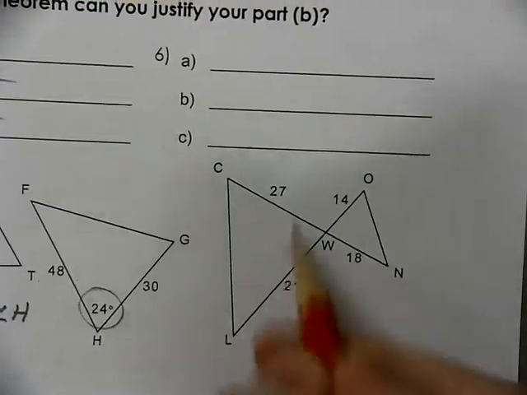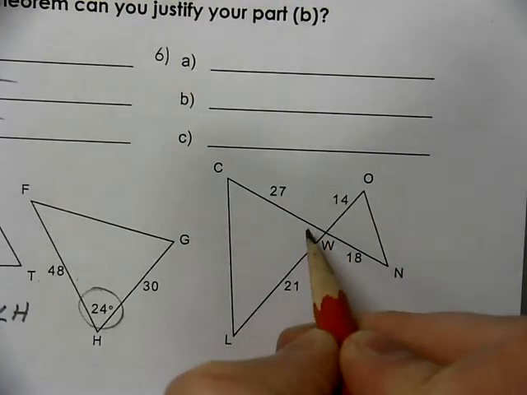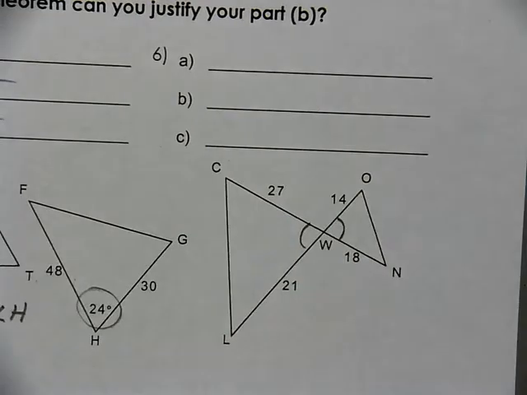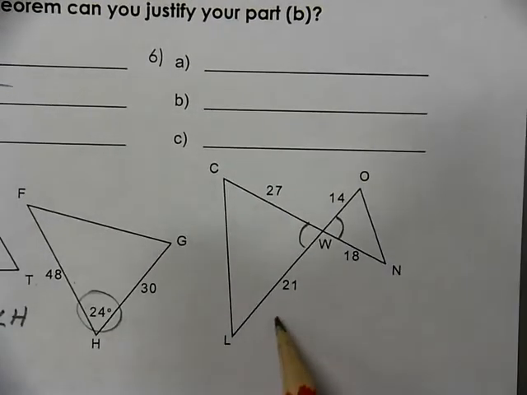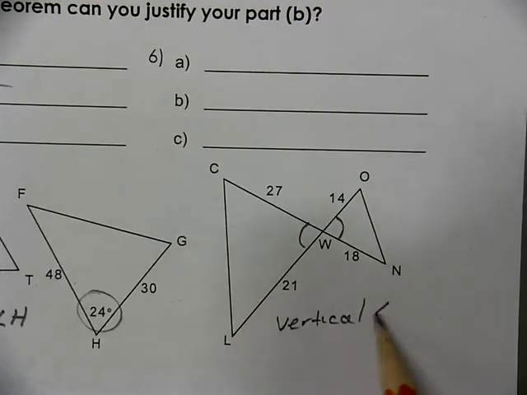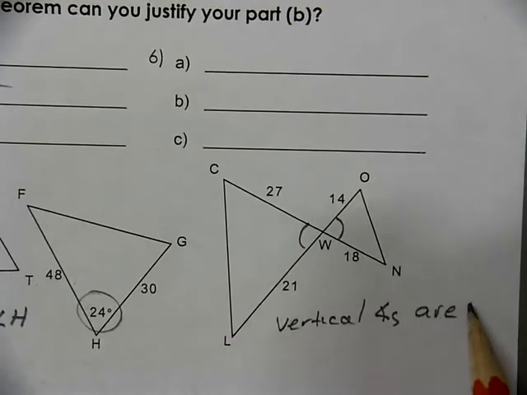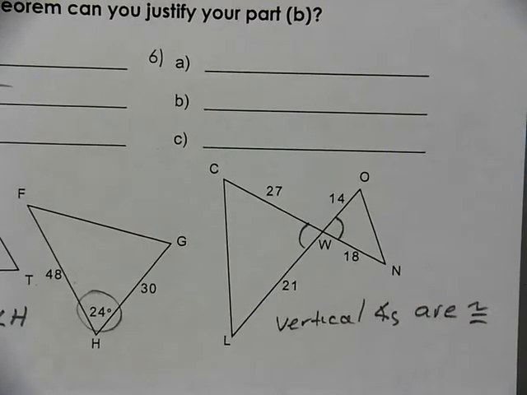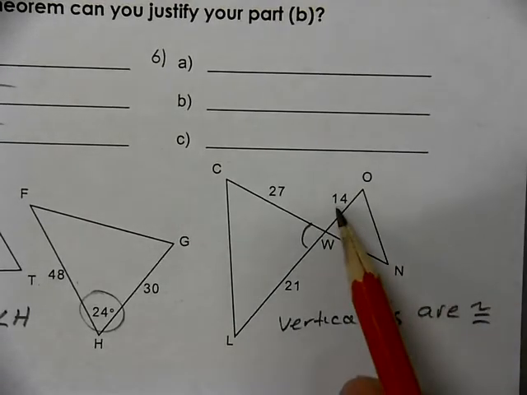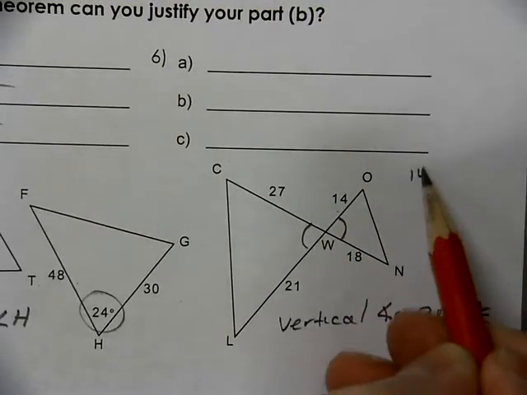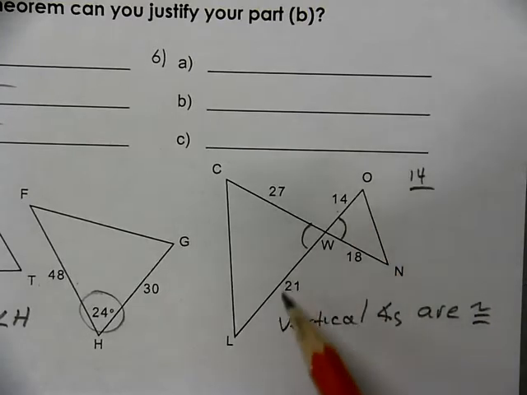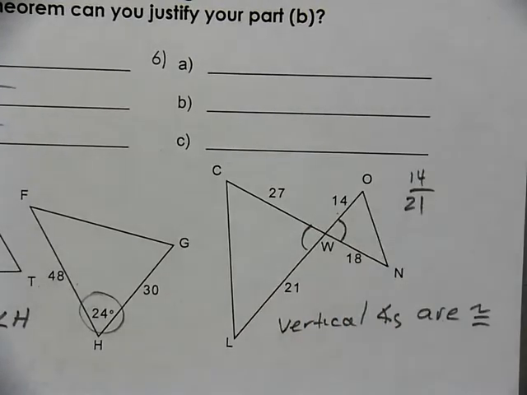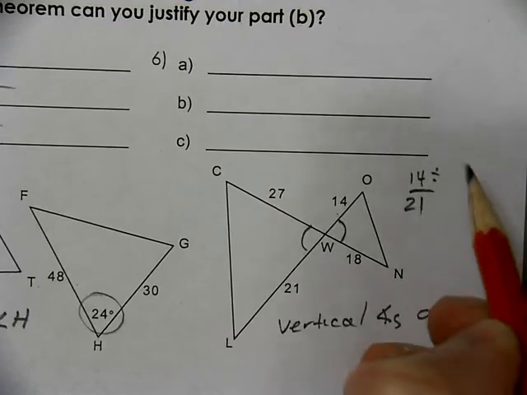This one, again, we don't have the 3 sides, we don't have 2 sets of angles, we only have this one set of angles, and we know that vertical angles are always congruent. Now we have to look to see if the sides are proportional. So I'm going to take the small side of one triangle and compare that with the small side of another triangle. We can reduce that.